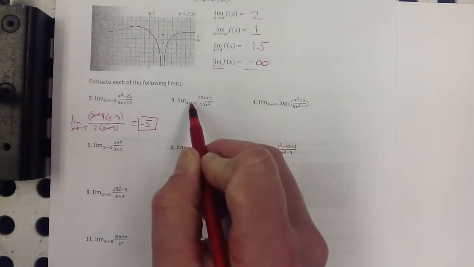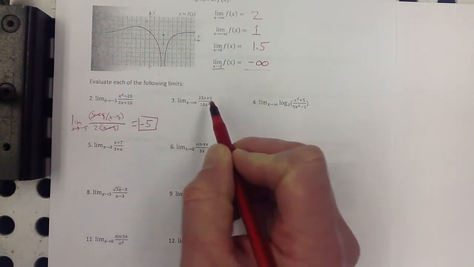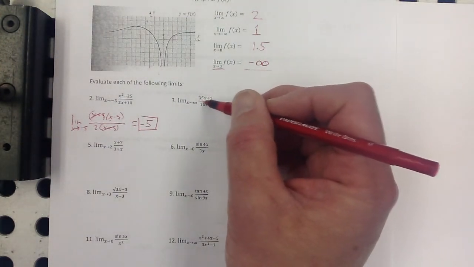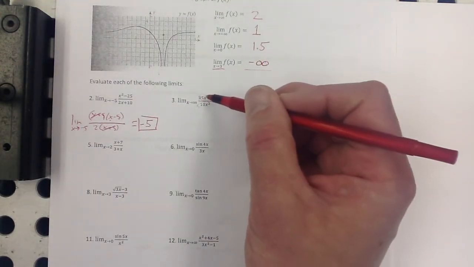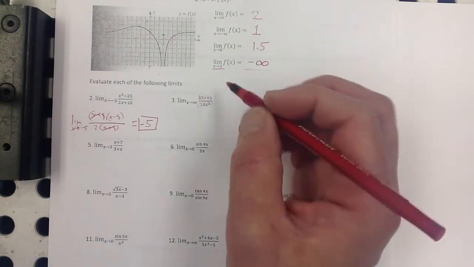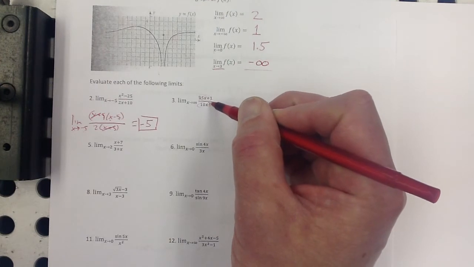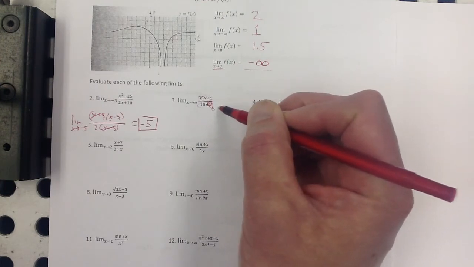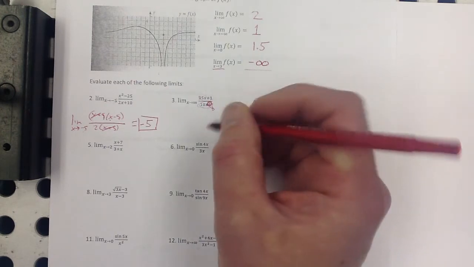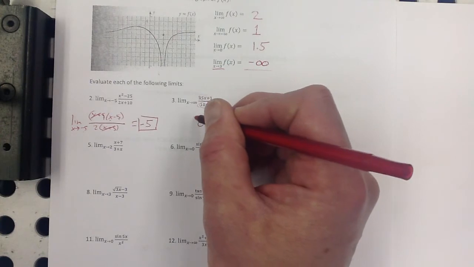And then here, as x goes to infinity, so this is as x blows up, I have polynomial expression over polynomial expression. So wherever the highest exponent is, that is what is going to determine the behavior of this. Since the highest exponent is unmatched on the bottom, that's going to drive this down to 0, because this will get bigger faster than the top. So that is going down to 0.